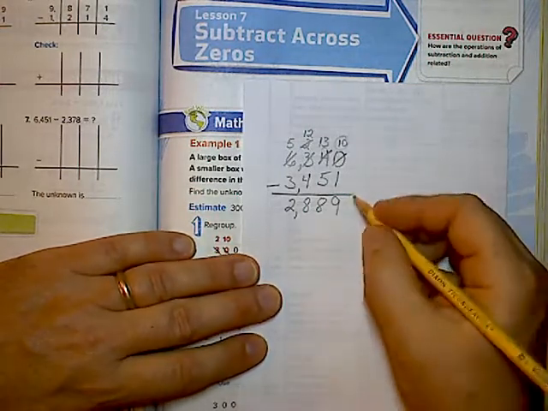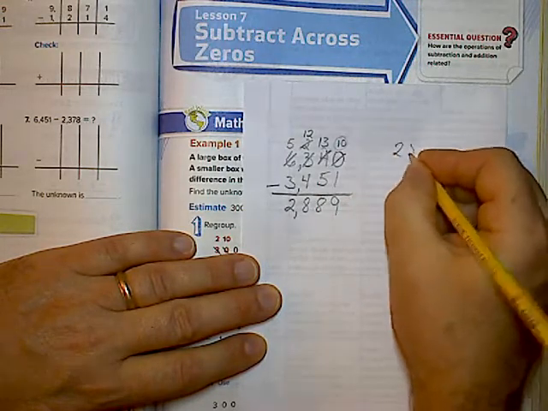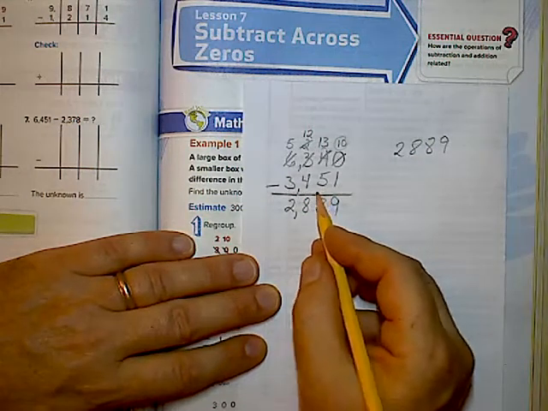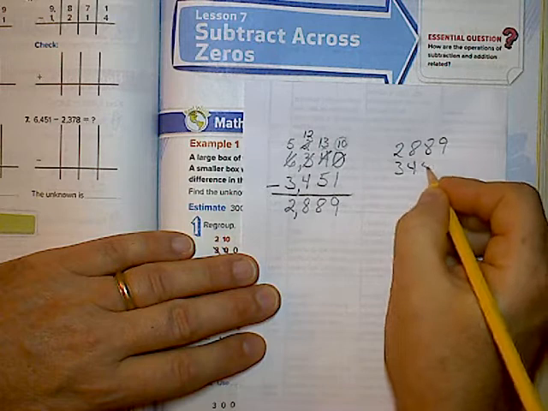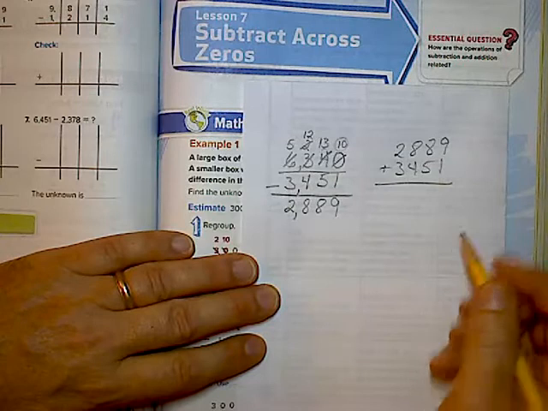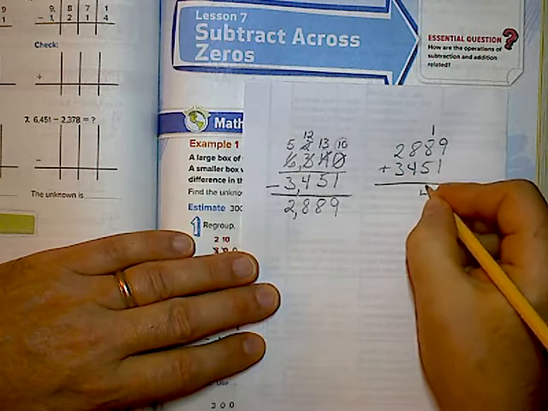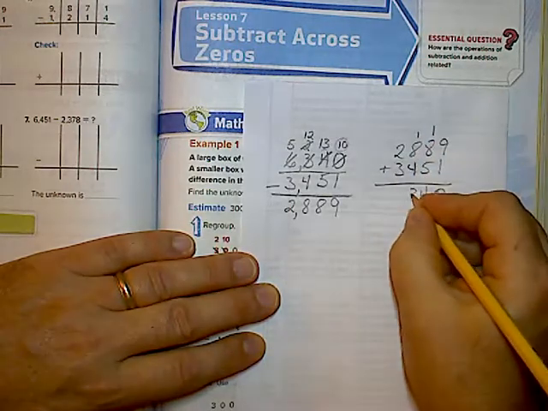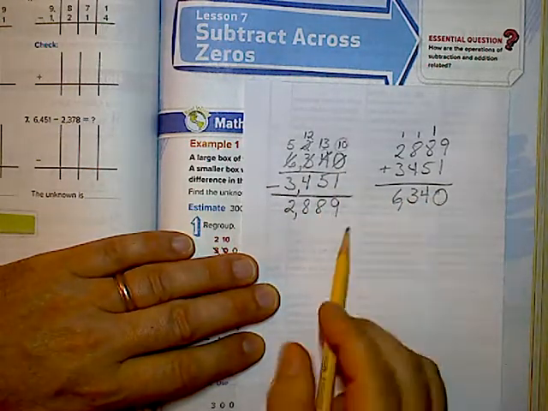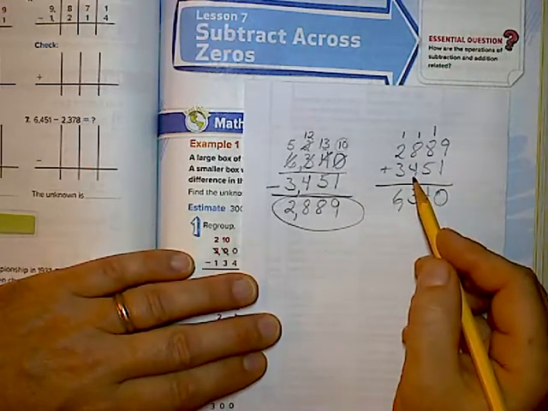To find out, all I have to do is take this number, which is my difference, and add it to my number I subtracted, which is called the subtrahend. And my answer should be 6,340. And if I do that, 8, 9, and 4 is 14. 9 and 4 is 13, and that would be 6. Look at that. It works out. So I know that this is the correct answer because I checked it with addition, the inverse operation.